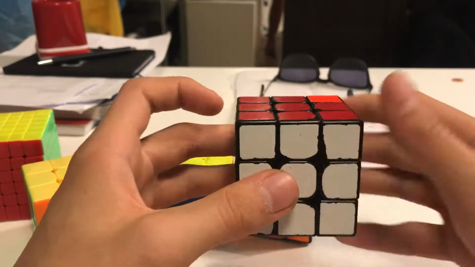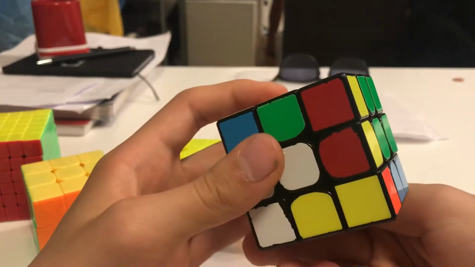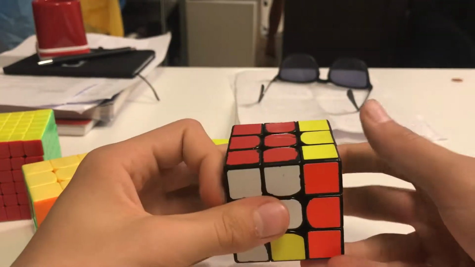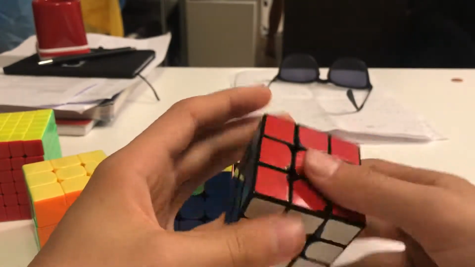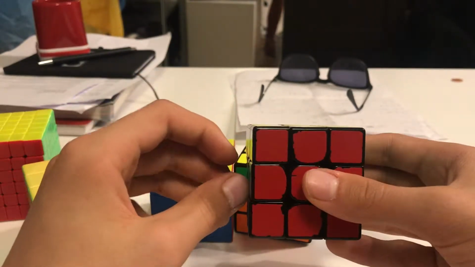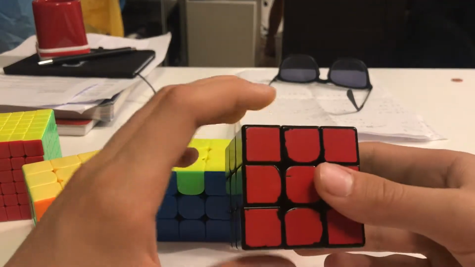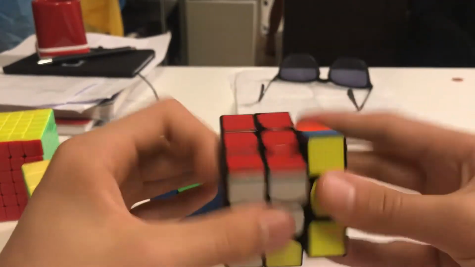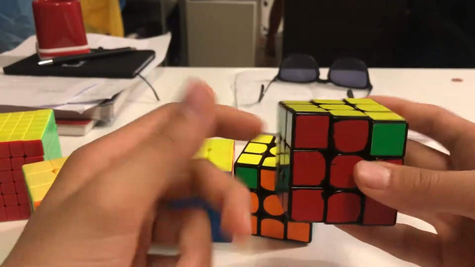And now you're gonna do this algorithm: lights off, roof to the left, lights off, bottom twice, lights on, roof to the right, lights off, bottom twice, lights on twice. Sometimes you will need to adjust the top face, and then the cube is going to be solved. Simple as that.